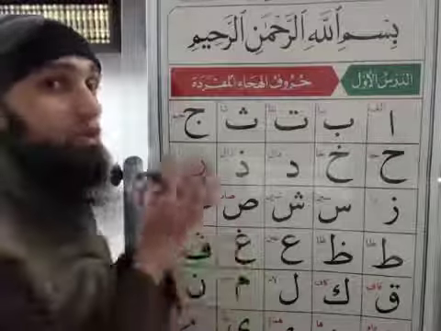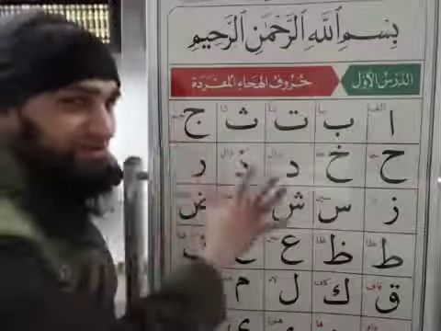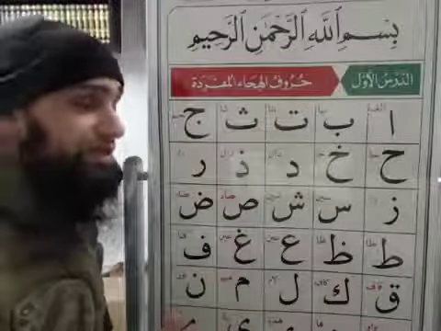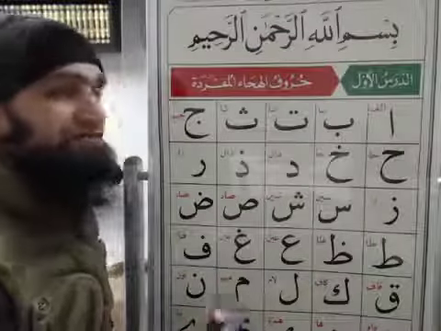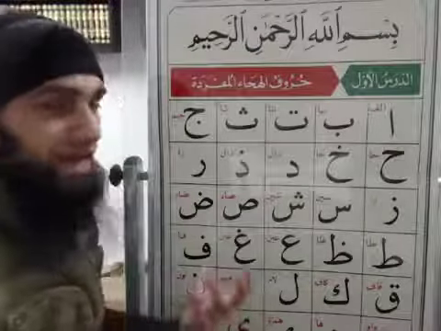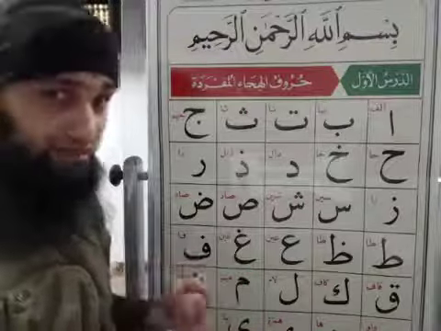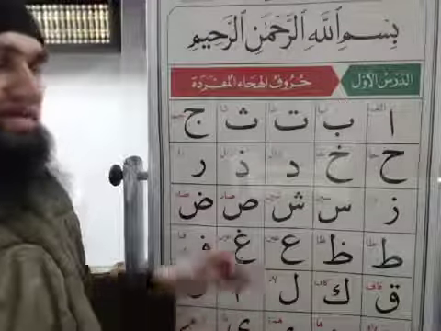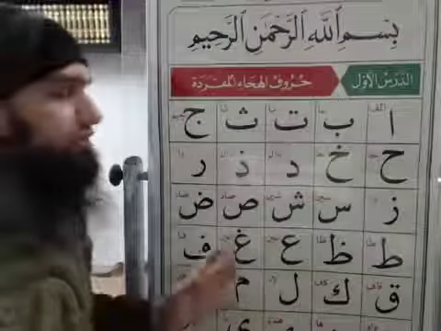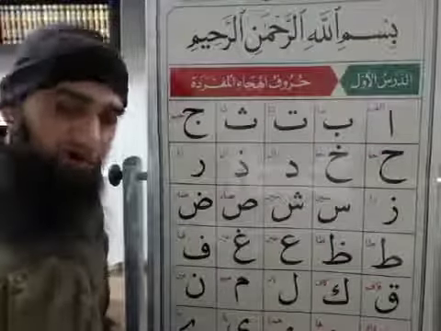Again, remember, this is the most important lesson. If you don't master this, don't expect to be reading Arabic perfectly, okay? This is the foundation, okay? The letters. Every book that you open in Arabic, the Quran, anything, it is made of these letters. So you need to master this lesson before you move on to the next lessons.